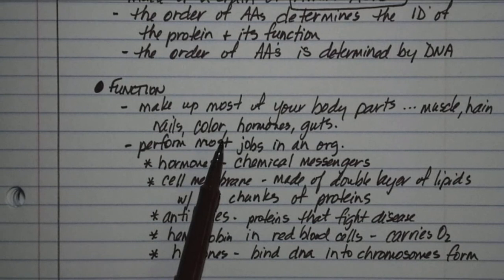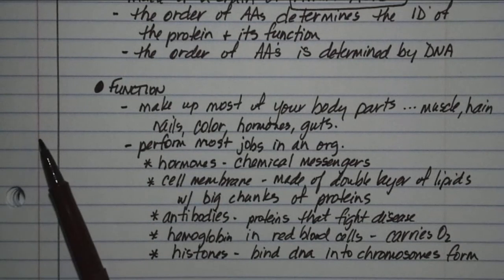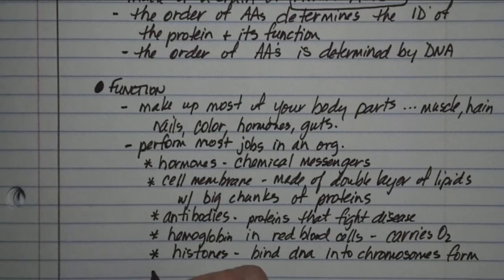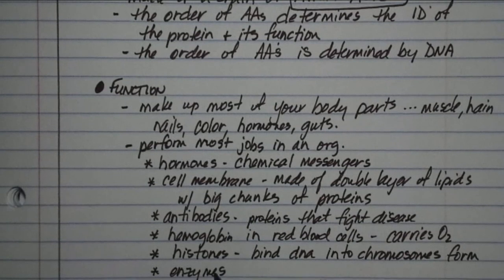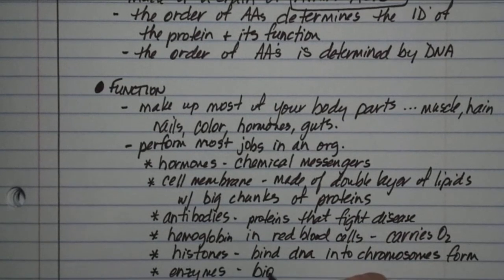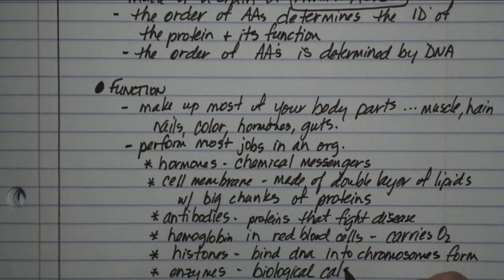The next one would be enzymes. These are hugely important. Enzymes are biological catalysts. Okay, here's a word you're going to have to know. Catalyst. Catalysts are chemicals that speed up chemical reactions.